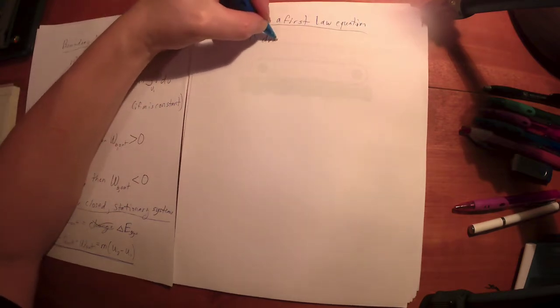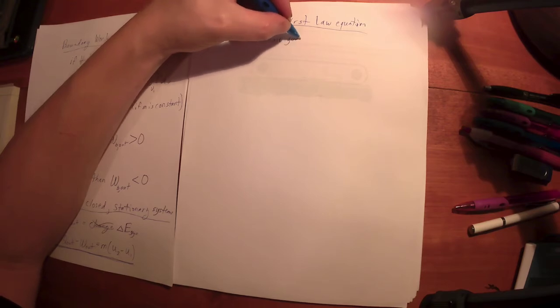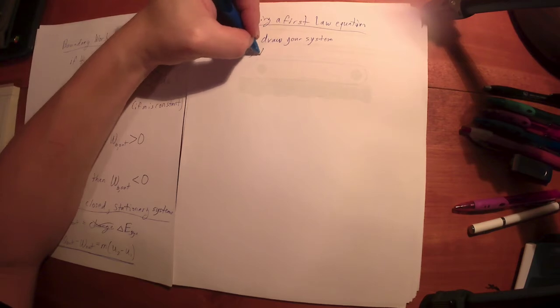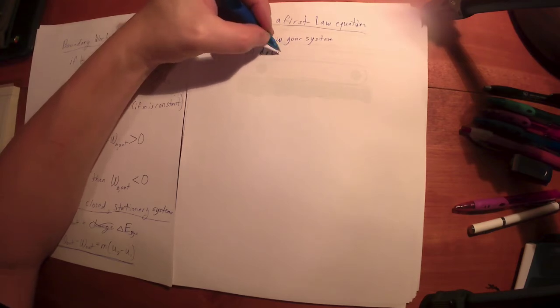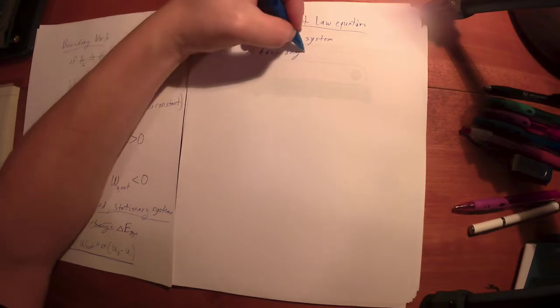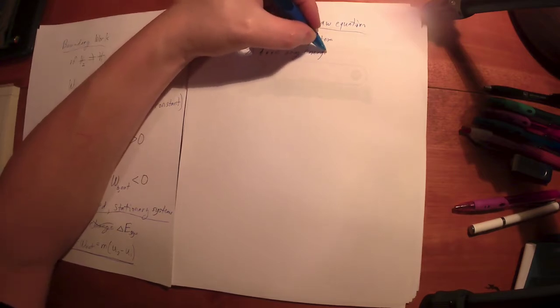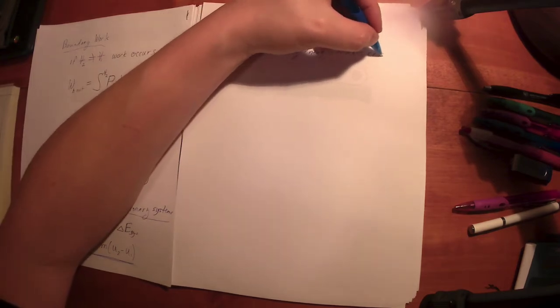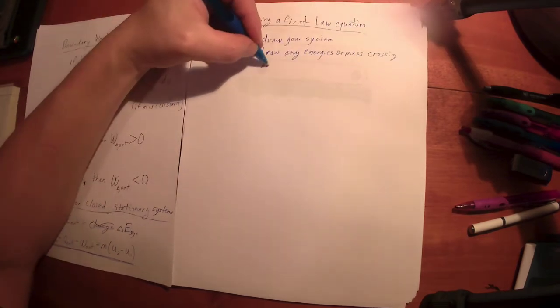Writing a first law equation. I don't know if I've ever written this out formally for you guys. So let's write that here. Writing a first law equation. Step 1: Draw your system. Step 2: draw any energies or mass crossing the boundary.